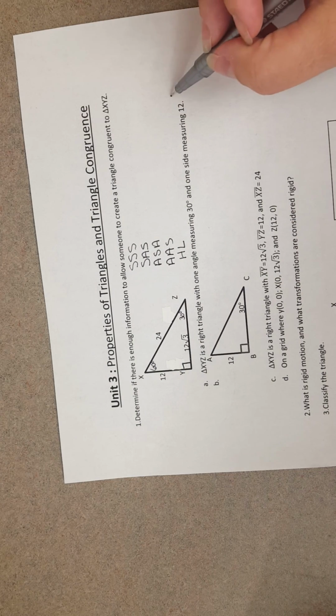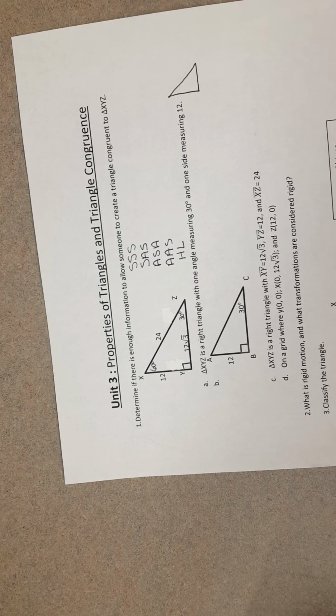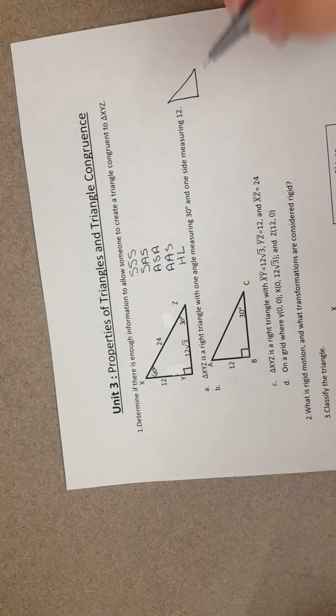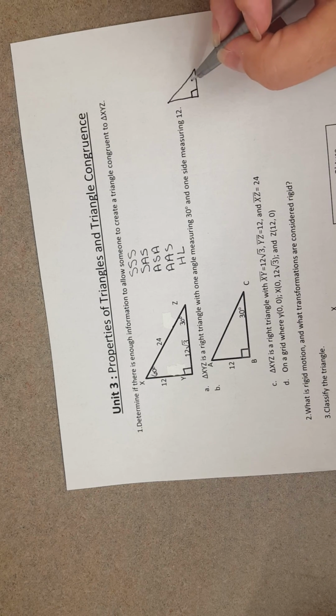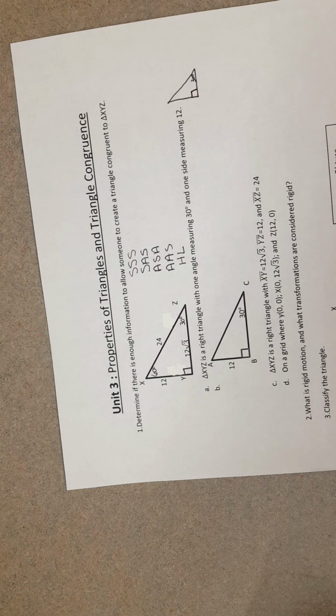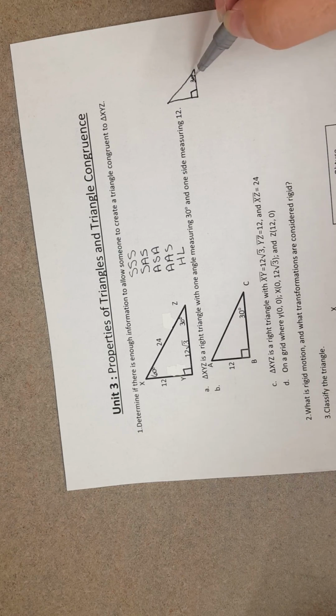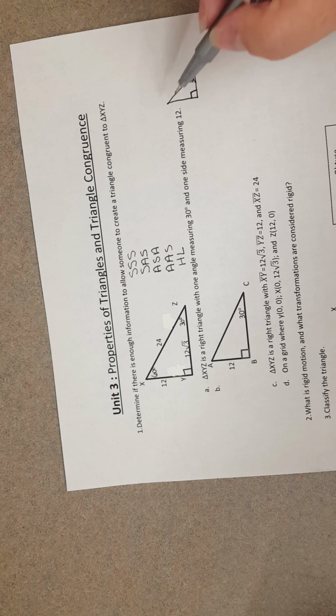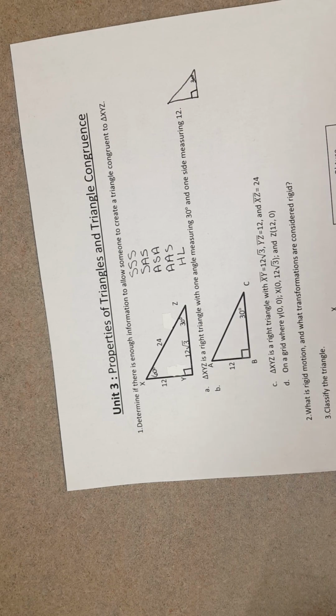So for A, we have a right triangle. I'm not going to worry about lettering them. A right triangle, so we know this is a right angle. One angle measuring 30 degrees. And one side measuring 12. Now, I went ahead and put the 30 degrees here, but it just said one angle. It didn't tell me which angle. And it's not telling me which side is measuring 12.